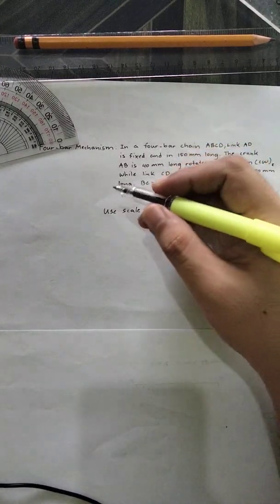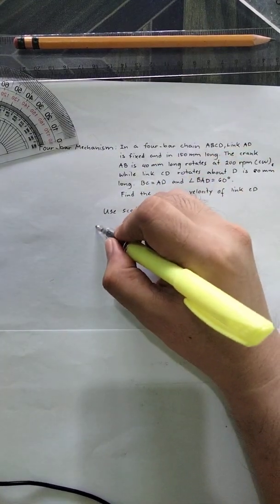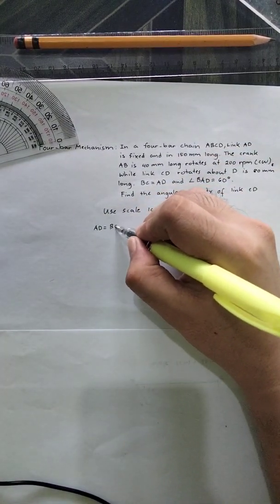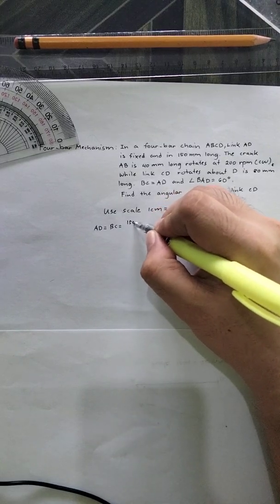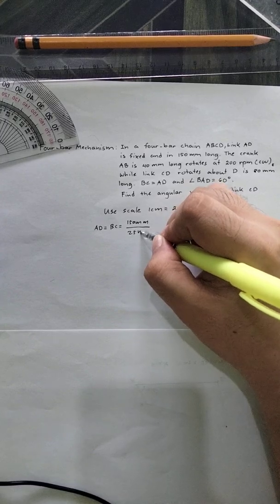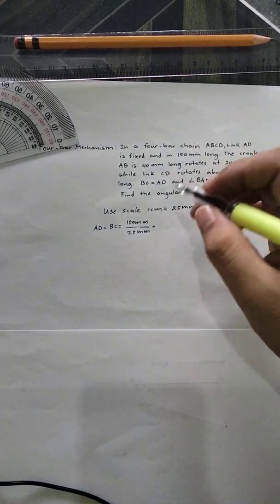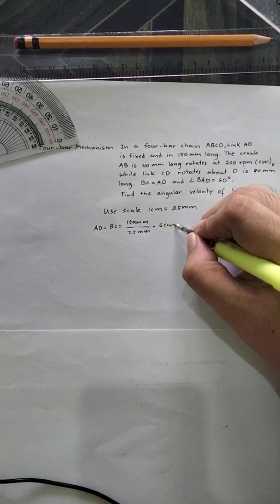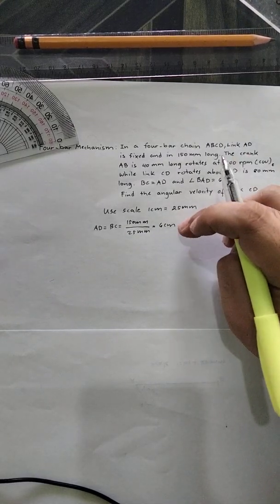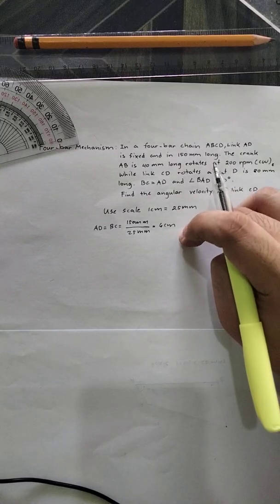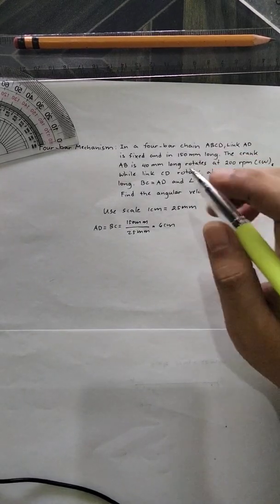For link AD, it also says that links AD and BC are equal, which is 150 mm. We just divide this by 25 mm, therefore we have 6 cm. This is the dimension we will use in drawing the space diagram for this mechanism.